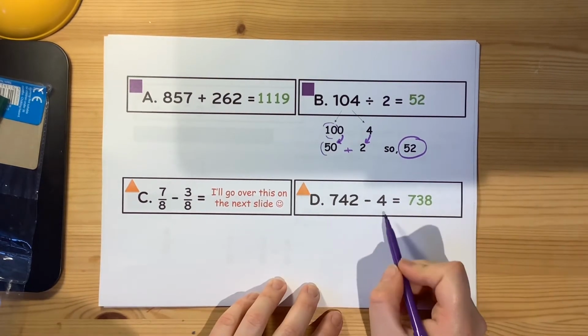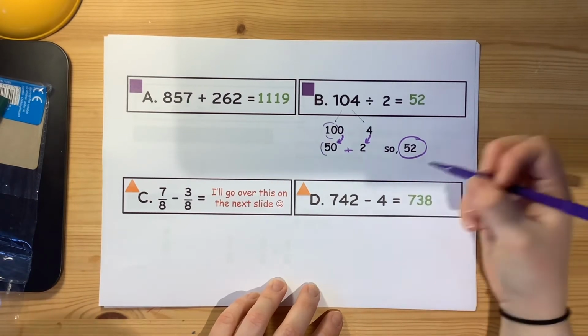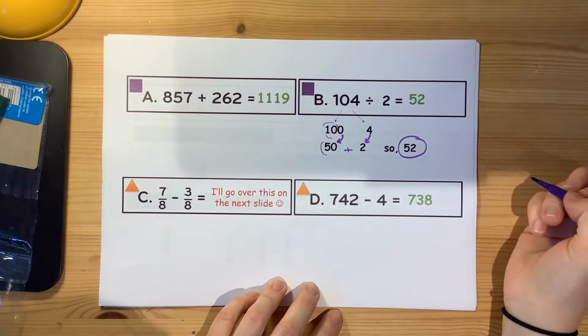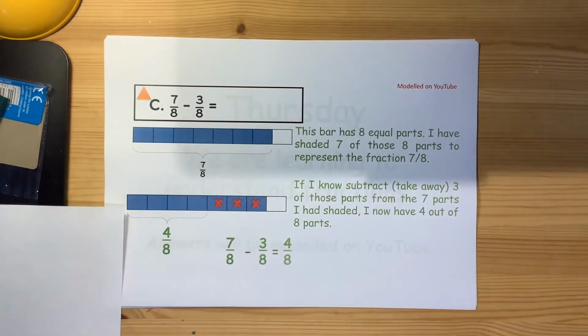Then D, you hopefully could have used counting back to work out that 742 take away 4 was 738. So for question C, on the original slide, I gave you a little bar as a little support or a hint of how you could solve the problem.